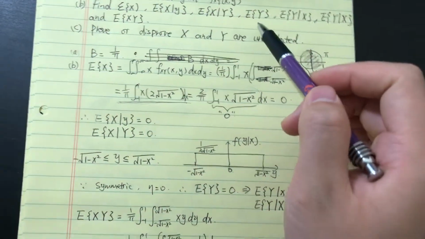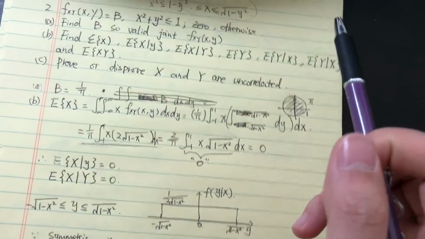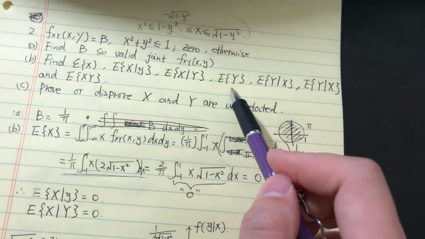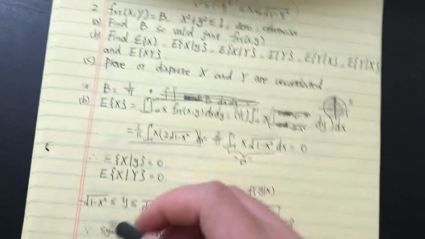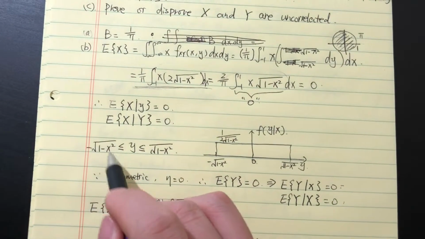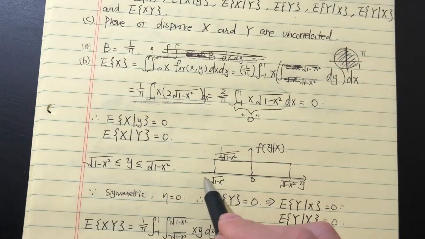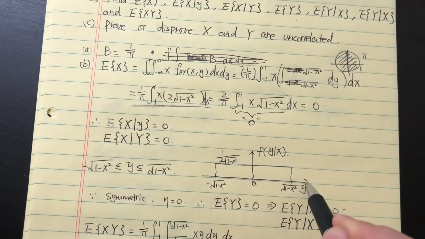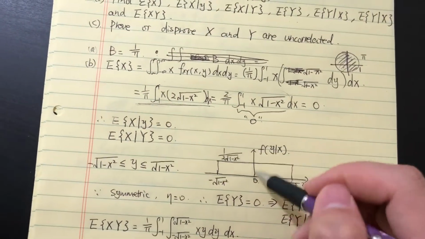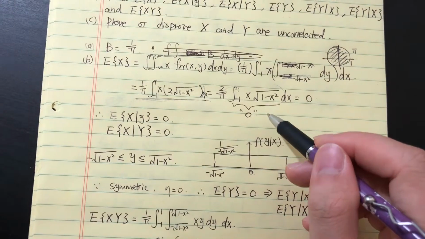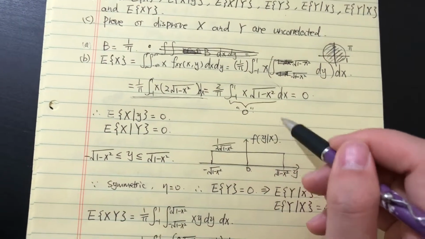And we ask about E[Y]. The range of y is, as I got before, minus square root of 1 minus x squared to square root of 1 minus x squared. So this x-axis is y, and the y-axis is f of y given x.